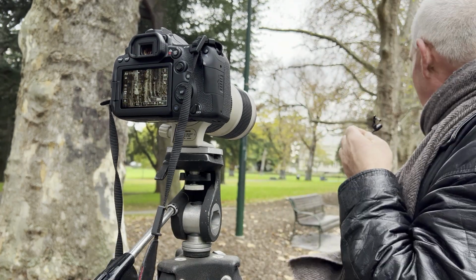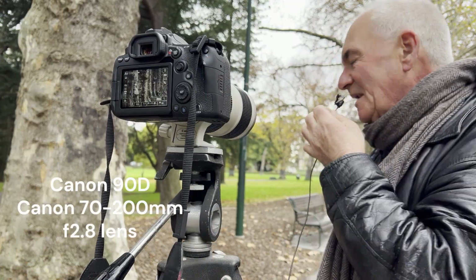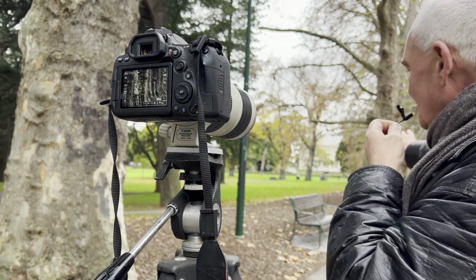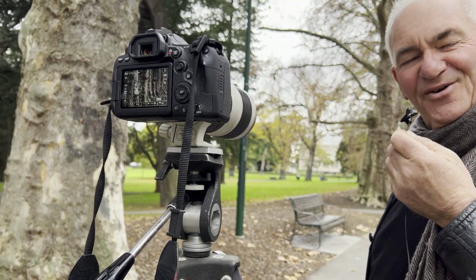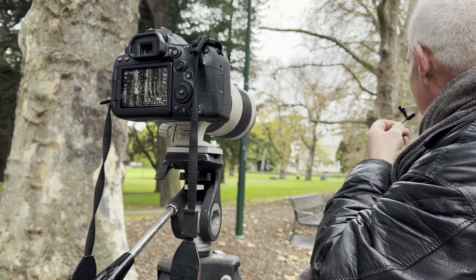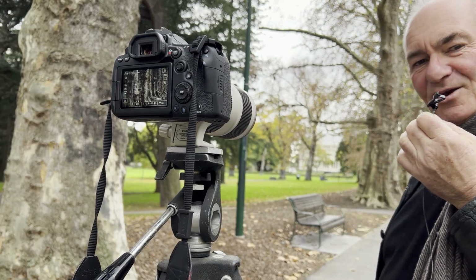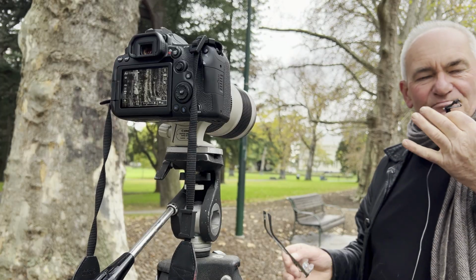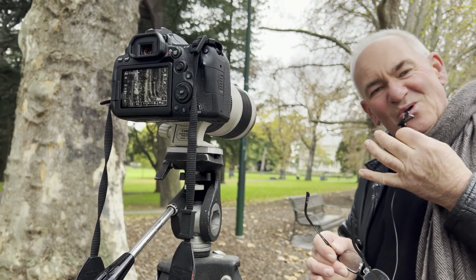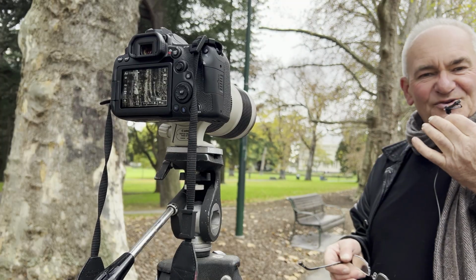So I found the 70 to 200. And what I'm doing is I framed it with a 200 millimeter on the zoom lens and going through the f-stops from f2.8 through to f32, and check out the difference in the depth of field and what effect it has on the image, and how you can use the depth of field to emphasize a particular zone of the image and alter the feel of it as well.